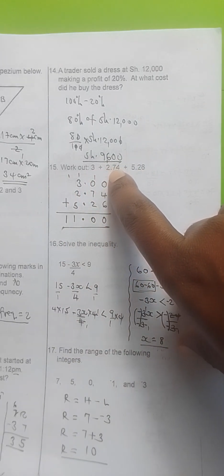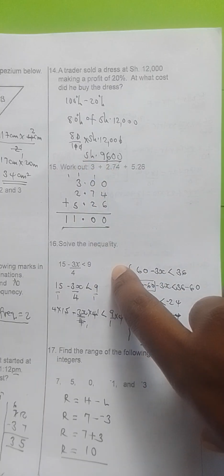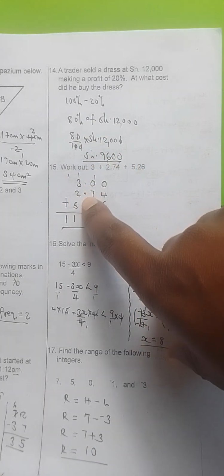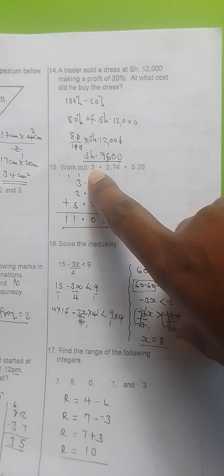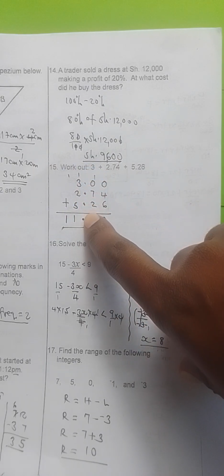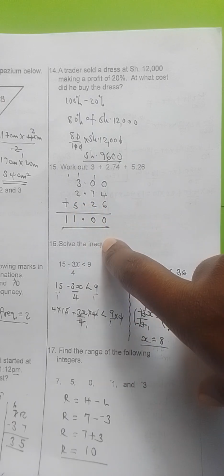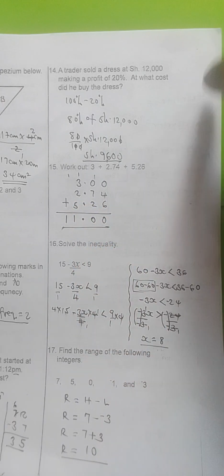So work out this. We are adding a decimal, a fraction, and a whole number. Here we just need to arrange them according to their place values. Remember, a whole number is the same as 0.0. Now align the decimal, then add. As simple as that.